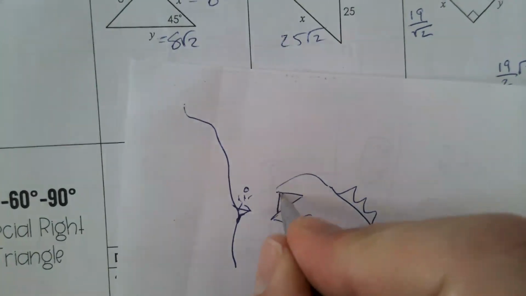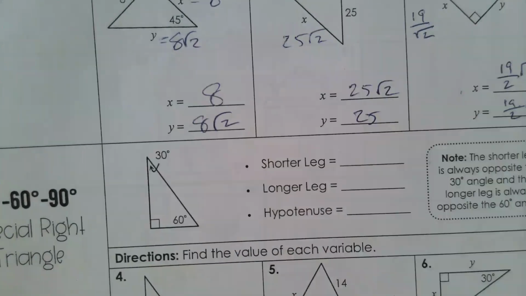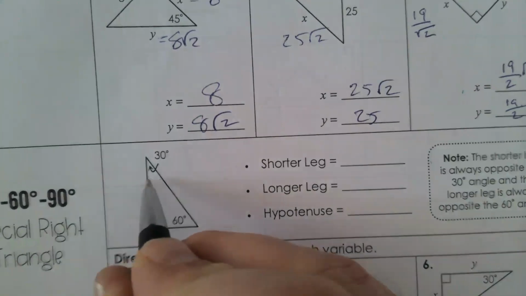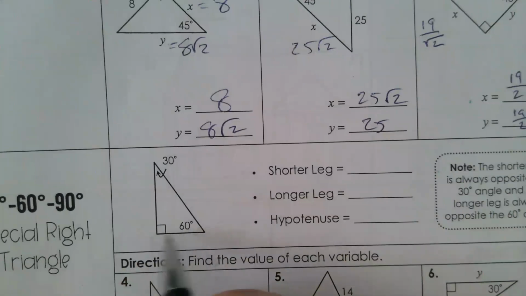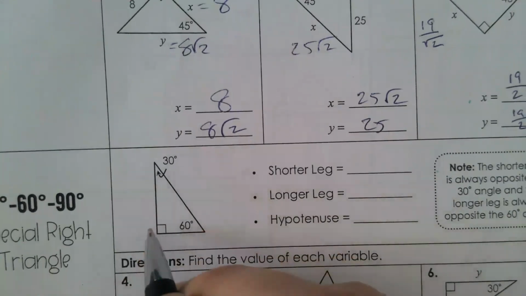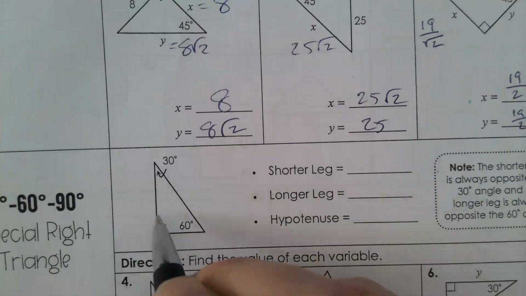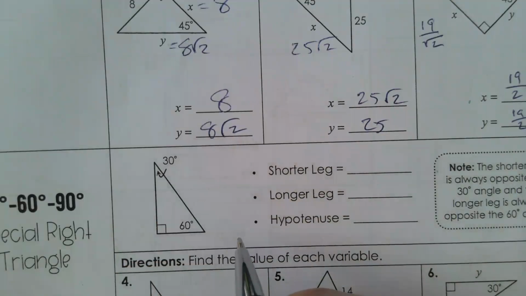He puts a stick or a bone in his mouth. Now the dinosaur scampers away, right? And the point of this was that opposite the smallest angle, when the mouth is small, you put a small stick. When the mouth is bigger, medium, you put a bigger stick. And when the mouth is the biggest angle of a triangle, it's opposite the biggest side.